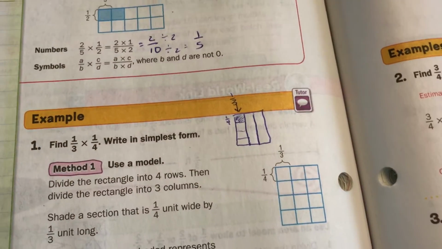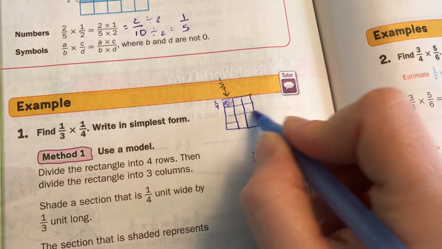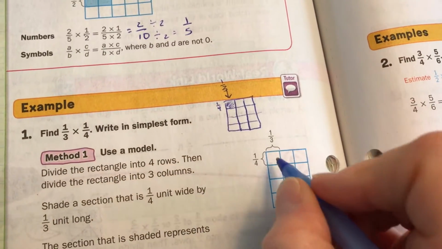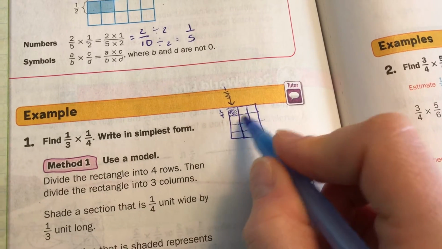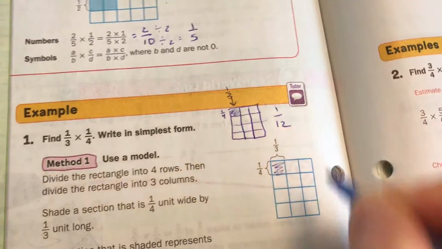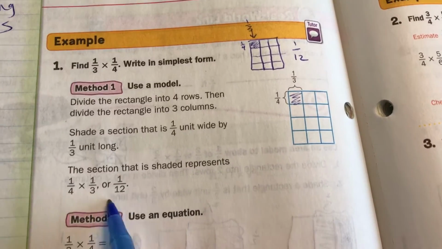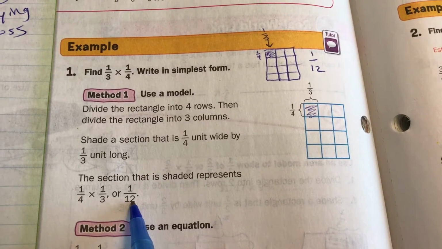That's going to be that much, right? Now the reason why eventually you need to draw all the lines across is so you can see how much that is. So it's 3, 6, 9, it's twelfths, so it's 1/12. That's what that is right there. So, yeah, right here, 1/4 times 1/3 is 1/12.